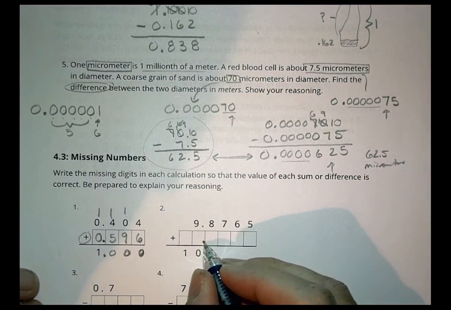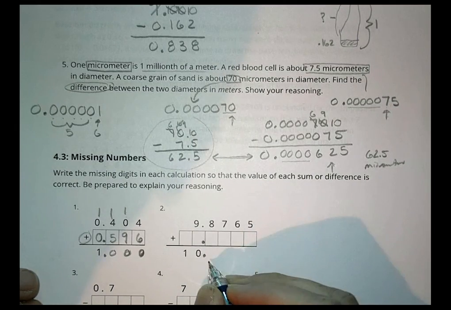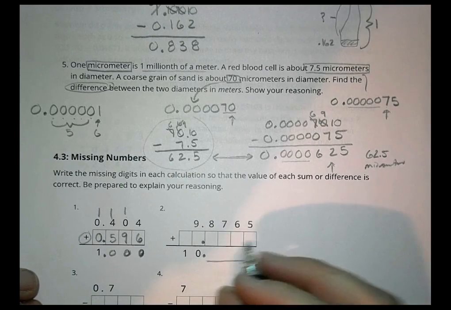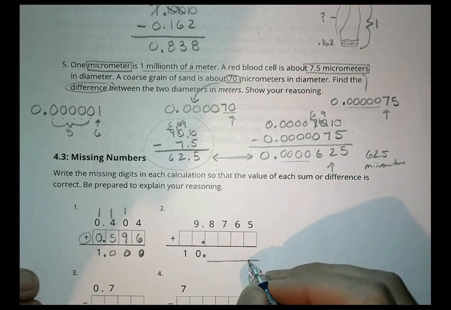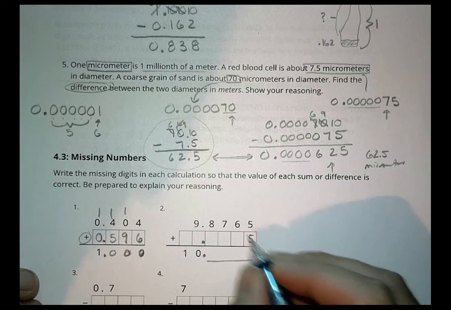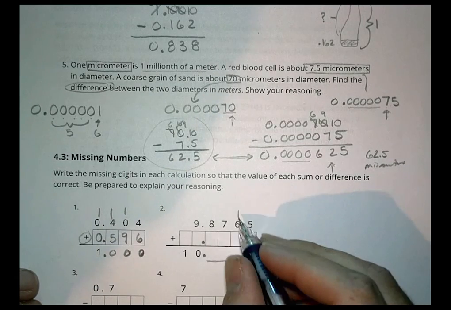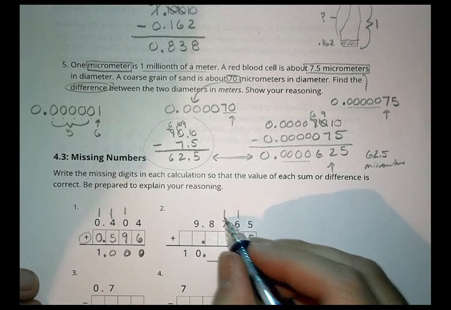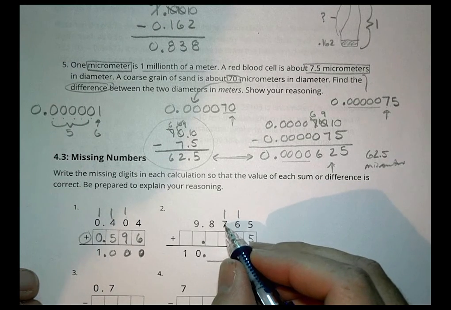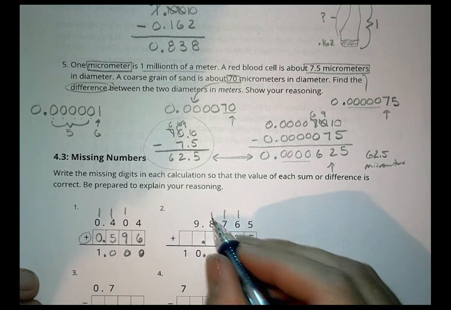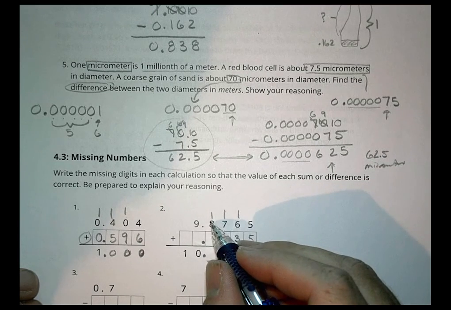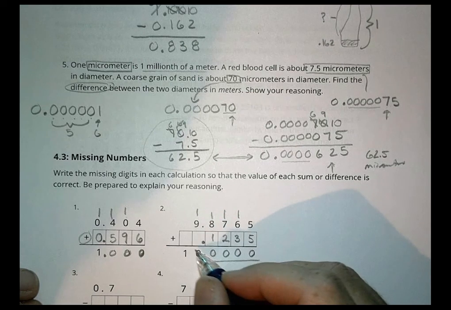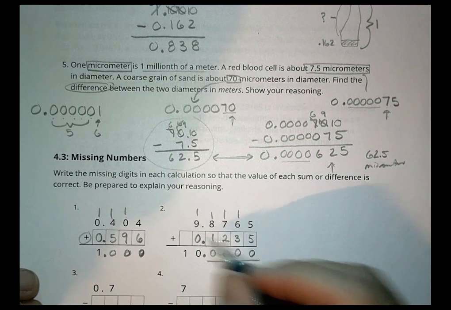Okay? This is the same idea right here. We're going to have a decimal point and a decimal point, and I know these will be zeros down here because I don't want to have any other value, otherwise the answer is not 10. So again, I think about 5 plus what number can give me 10? 5 plus 5 is 10. And then 1 plus 6 is 7. 7 plus 3 is 10. And 1 plus 7 is 8. 8 plus 2 is 10. And 1 plus 8 is 9. 9 plus 1 is 10. And 1 plus 9 is 10. So we just leave a 0 right there.